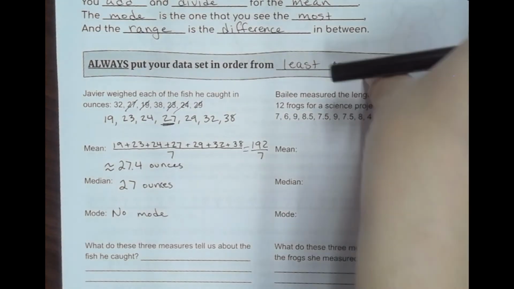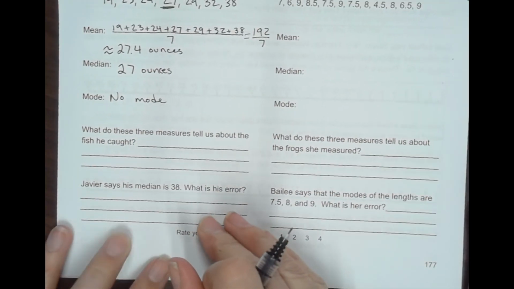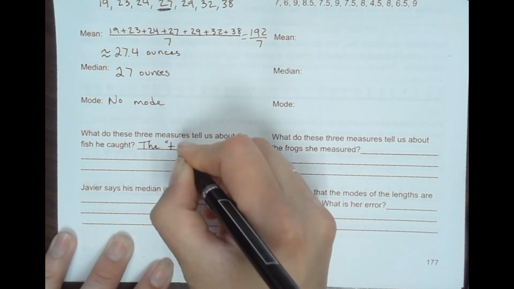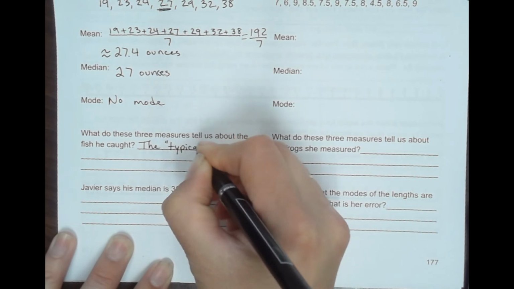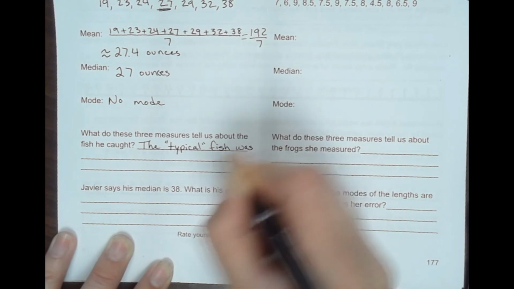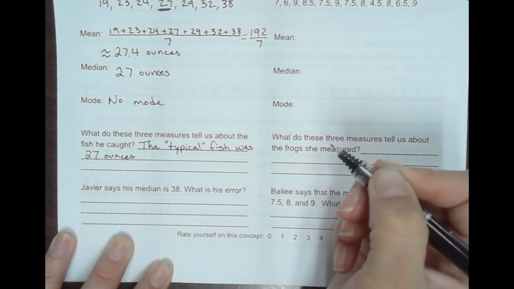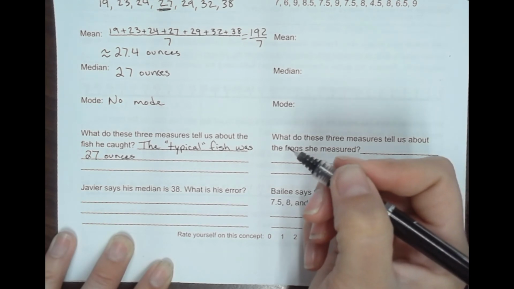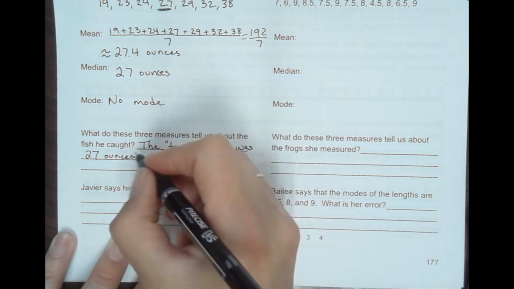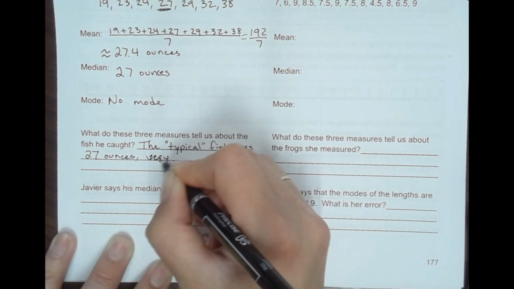So, what do these three measures tell us about the fish he caught? It seems that the typical fish was about 27 ounces. And we can see that from both the mean and the median. And there's very little repetition. And there is no repetition.